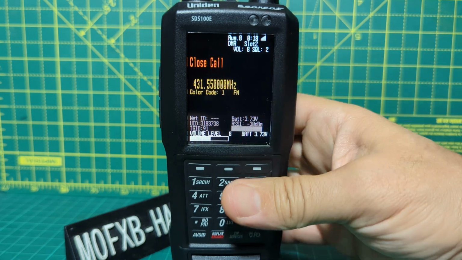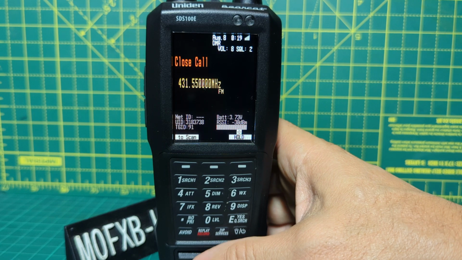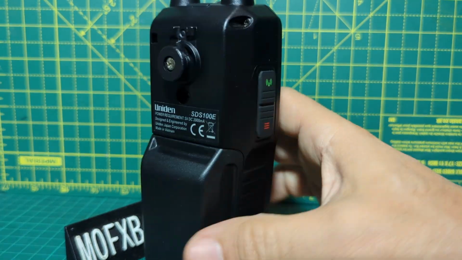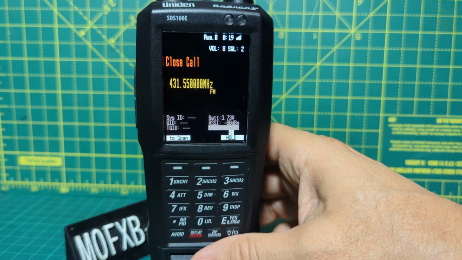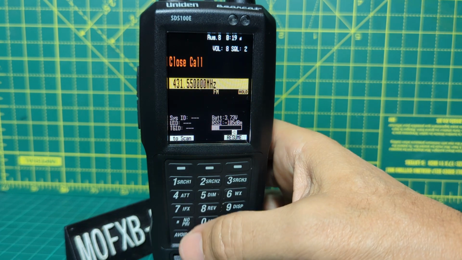But this is the nice thing about a scanner. One minute you're listening to DMR, and then you're listening to airband, aviation, marine band, PMR. I think GMRS in the USA. So hopefully this will help you a bit. The other way is you can just press hold, and you can type frequencies in.